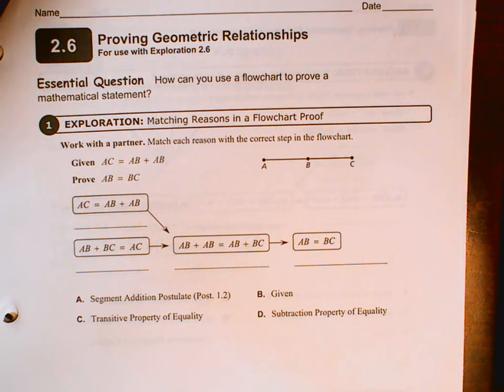Now, this section, 2.6, deals with a little bit more of different geometric relationships, but it also introduces us to flowcharts and paragraph proofs. Personally, I do not care for flowchart proofs. Paragraph proofs are easy because whatever it is that you're trying to prove from a two-column proof, you're just putting it in terms of sentences, so that's not really that difficult. So we're going to skip the flowchart proof aspect, and we're going to focus on proving the concepts that they want us to prove.